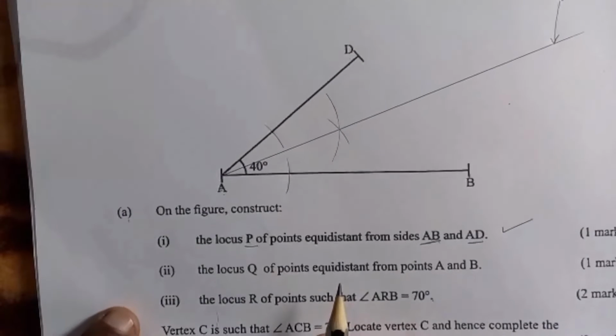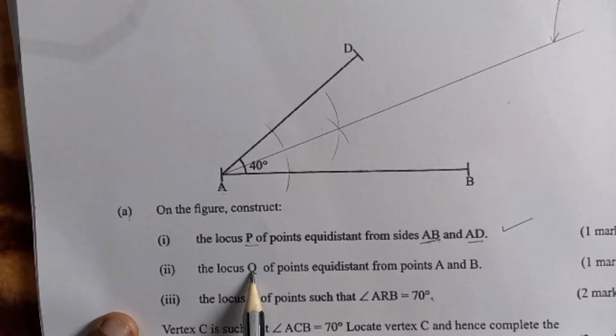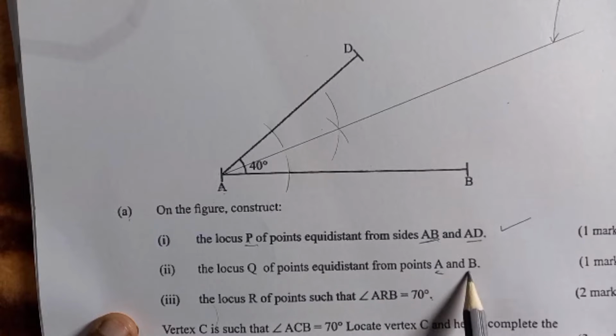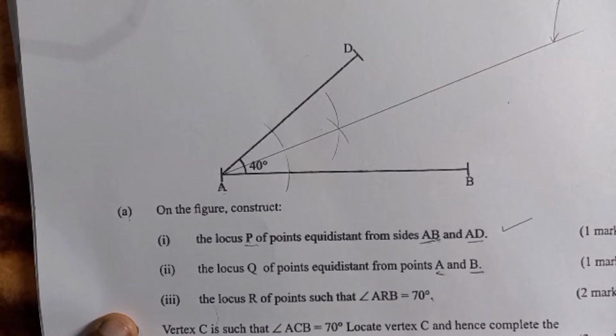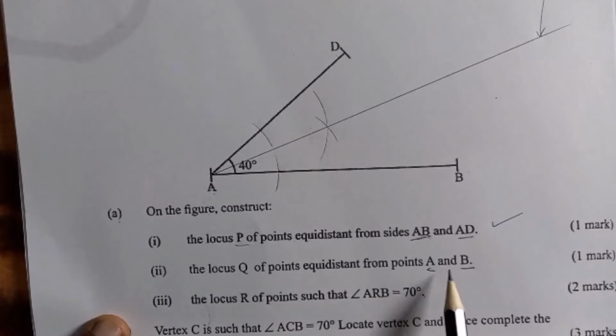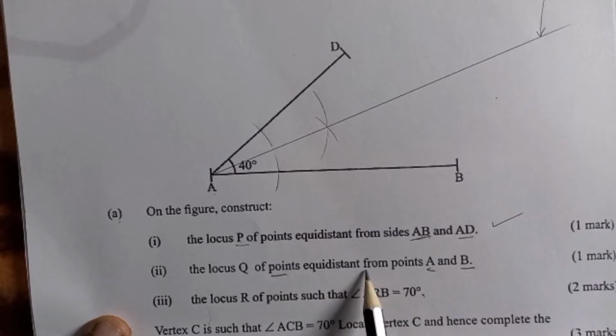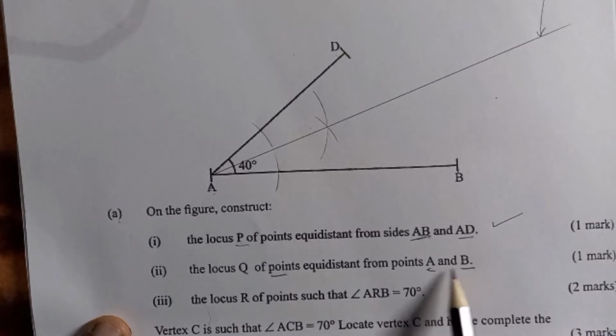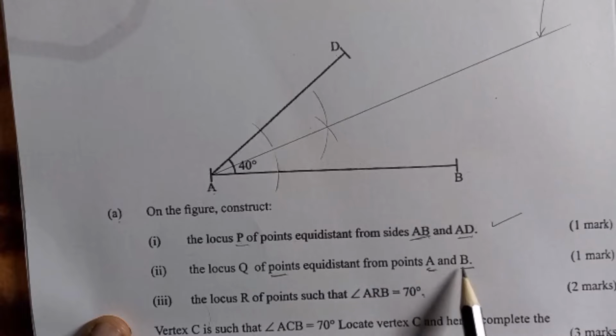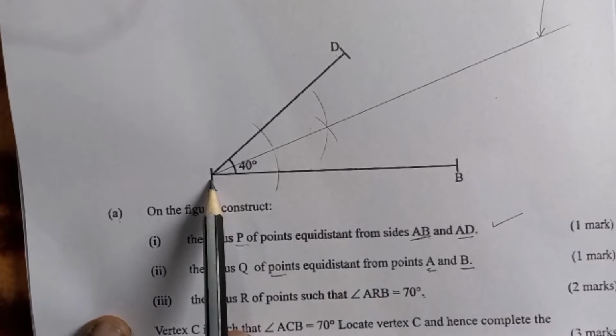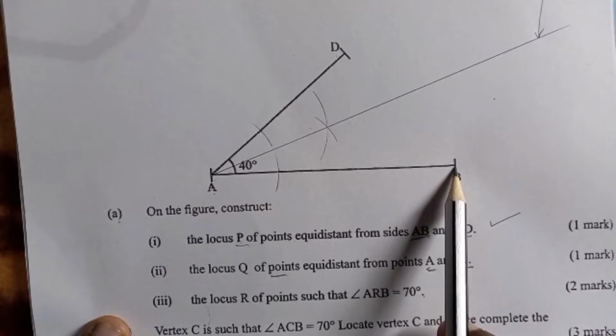So we go to the second part. The locus Q of points equidistant from points A and B. So again, we need to know which type of locus this is. This is a locus that is equidistant from two fixed points. The two fixed points are A and B. So we have A and B here.